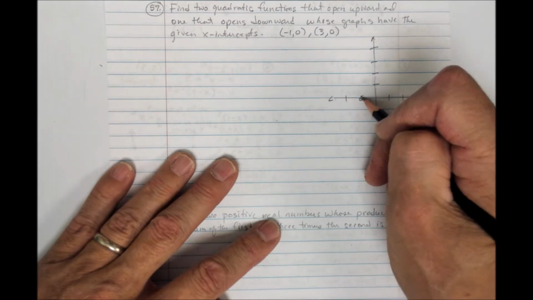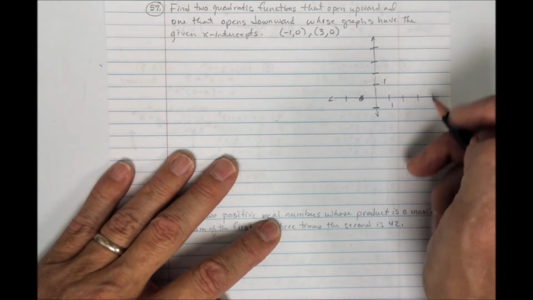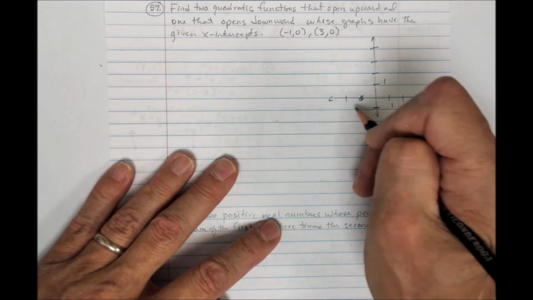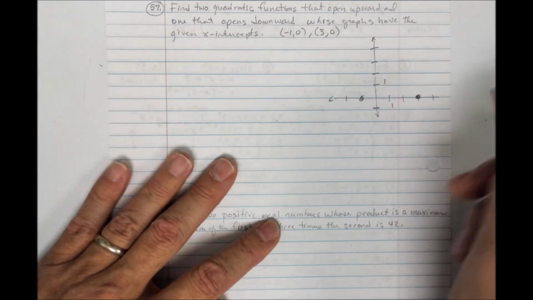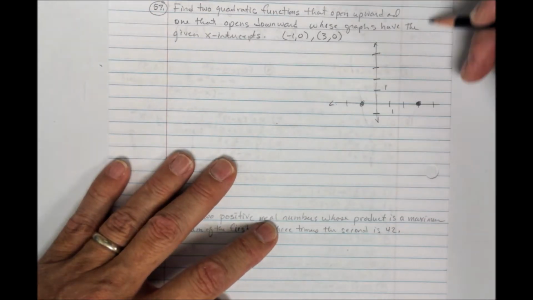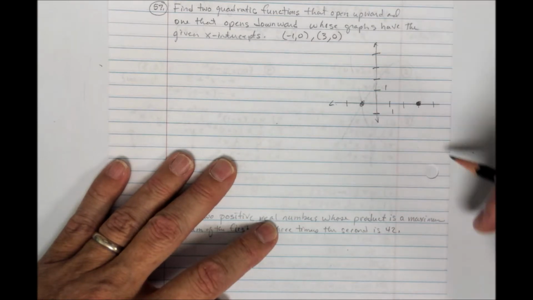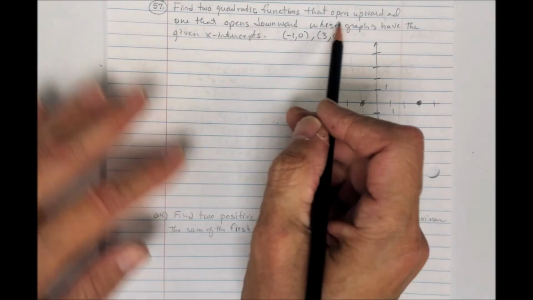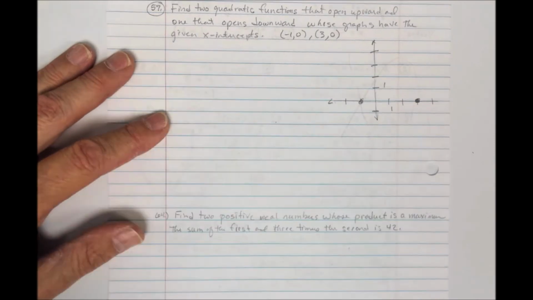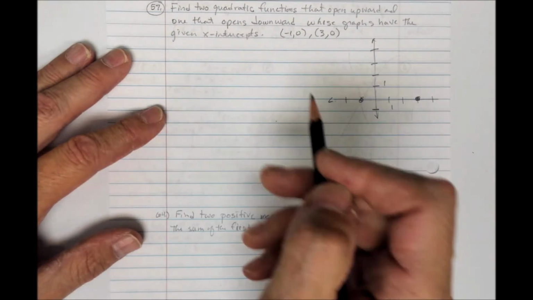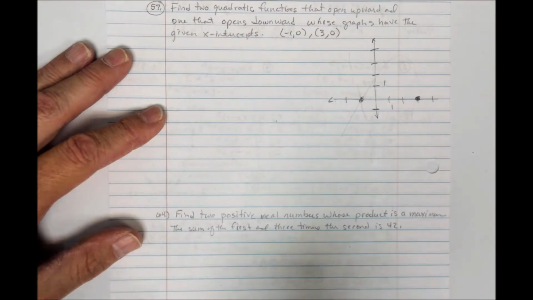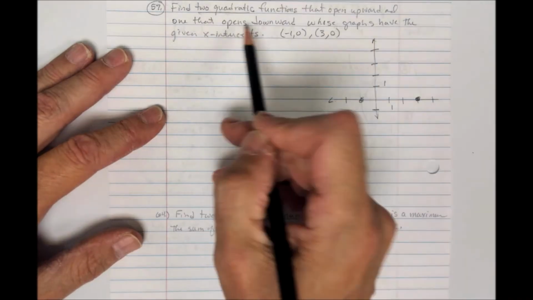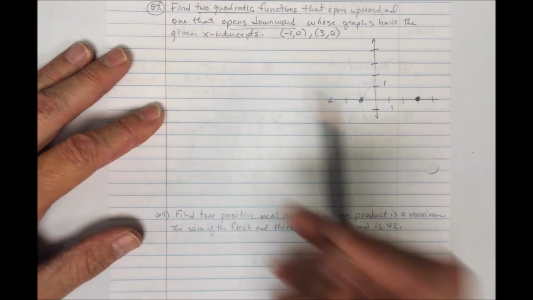-1, 0, and 3, 0. You have symmetry whether it opens upward or whether it opens downward. So in this case, we're to find 2. I think when you were looking at this the first time, you maybe only found one of them. But you were to find 2 quadratic functions, one that opens upward, one that opens downward.